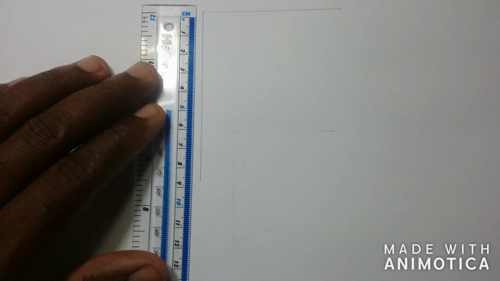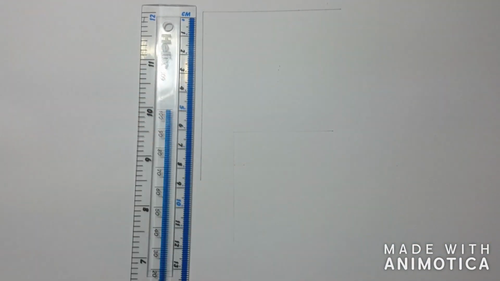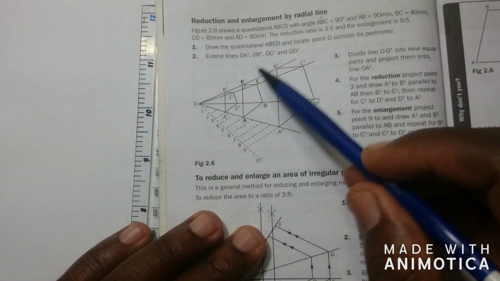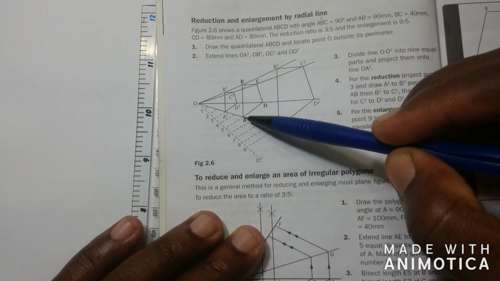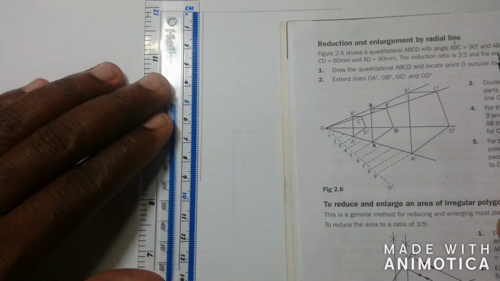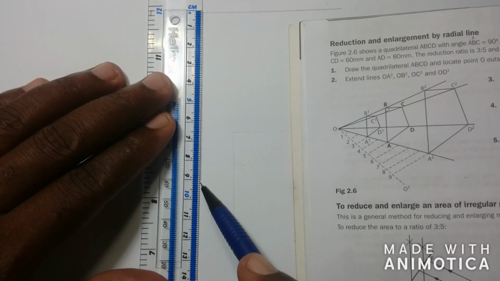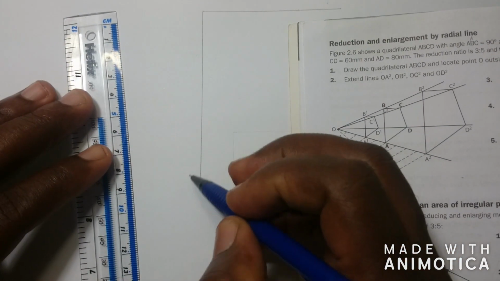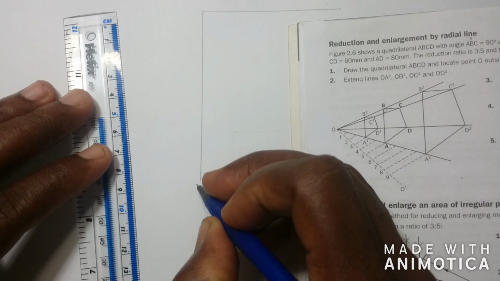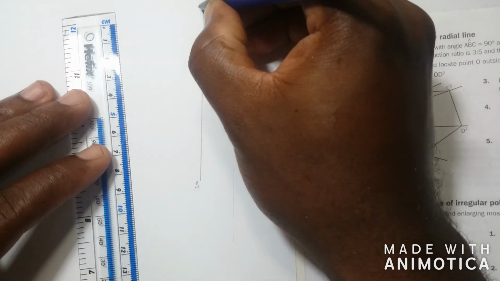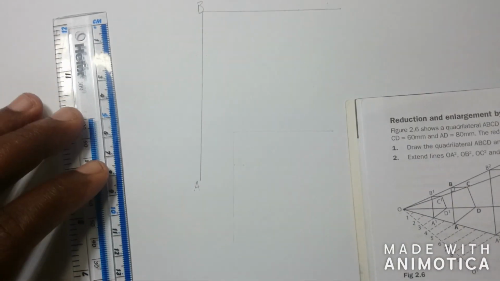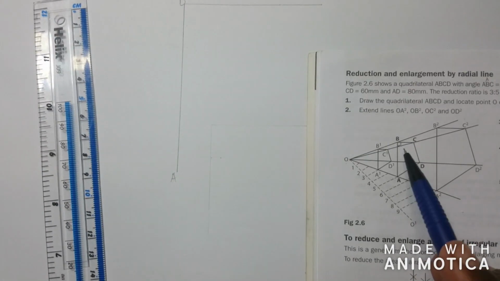Hold on. Okay, so what I had to do is move the line, because line AB, if we look here, is 90 millimeters, so we had to make some room. AB is going to be 90 millimeters, so we're going to come down here to 90 and draw a line, and after we've drawn our line, we're going to label it A down here, and B at the top.